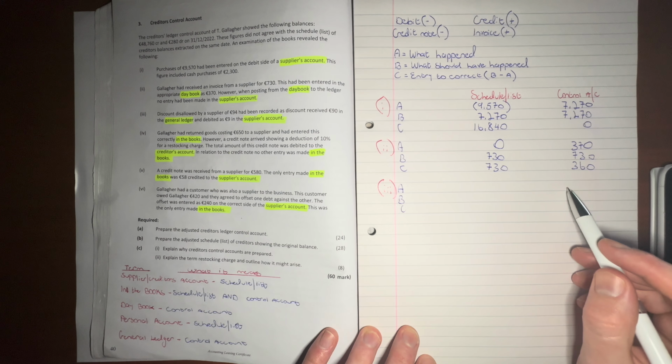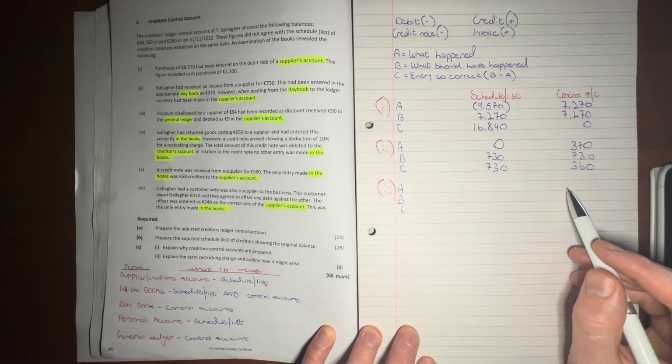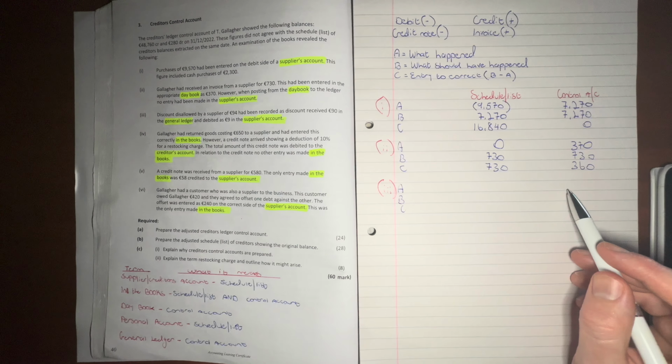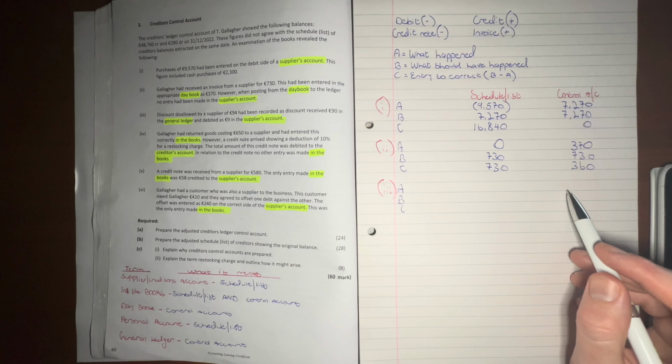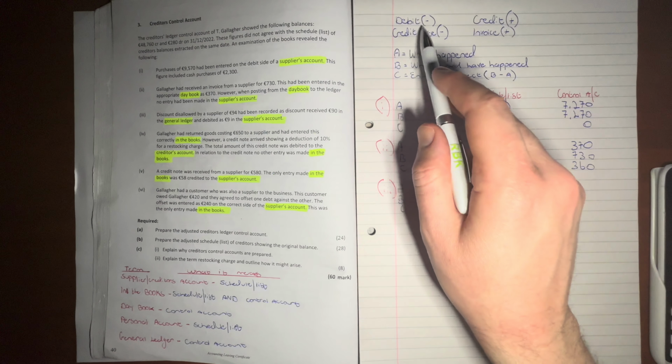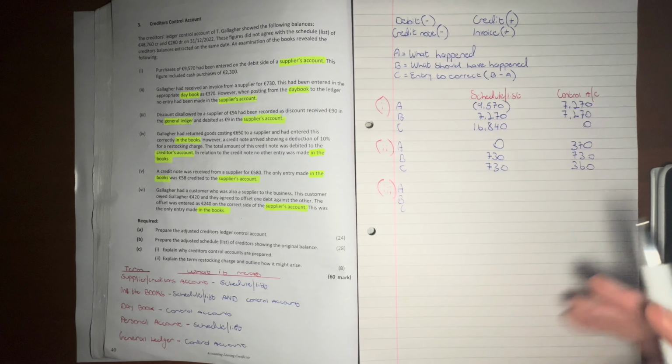So what happened to the general ledger? They posted €90 discount received to the general ledger. If we receive a discount from a supplier, that decreases the amount that we owe to that supplier.